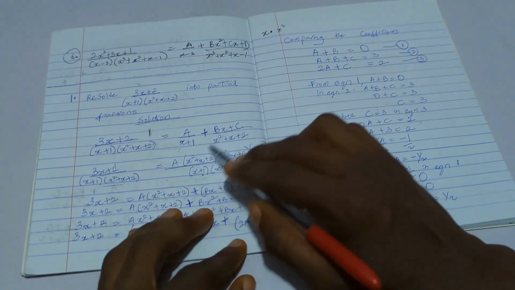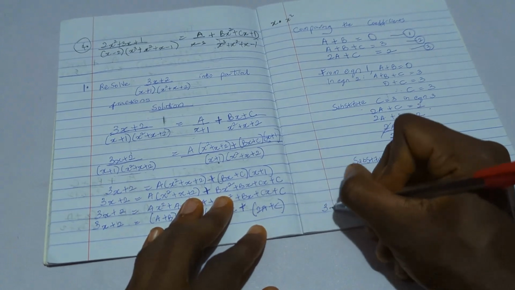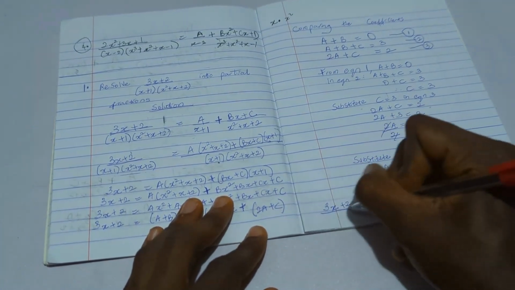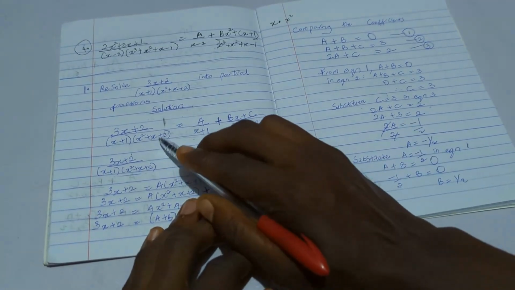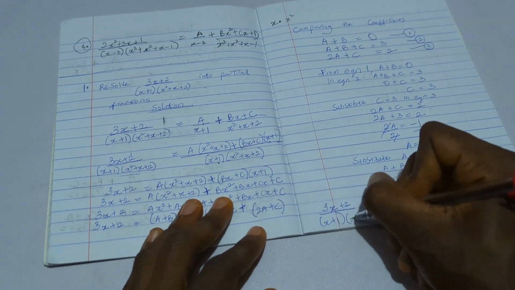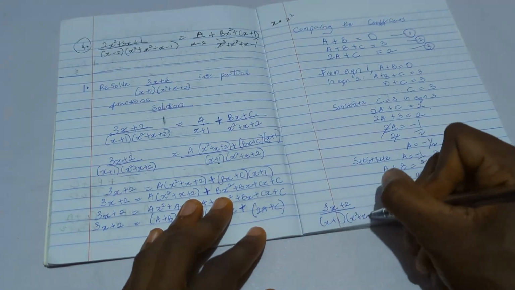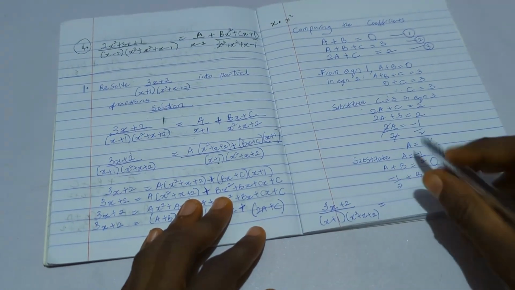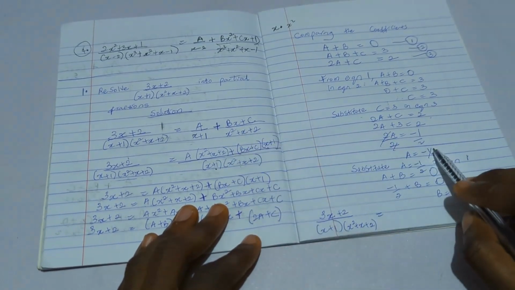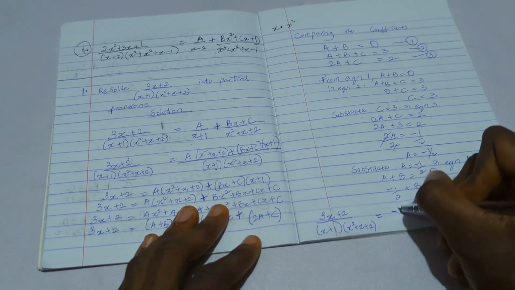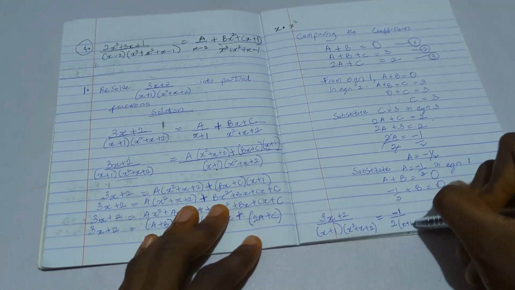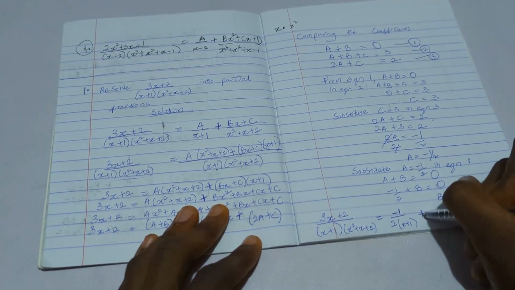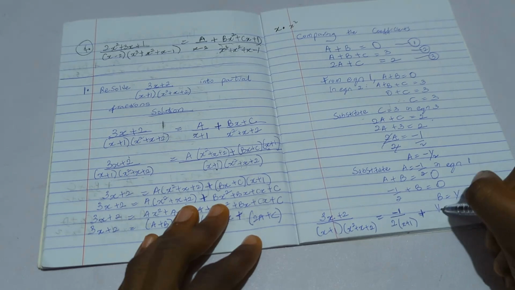So that means your equation here, 3x plus 2 over x plus 1, x squared plus x plus 2, must be equal to, what is a? A says minus 1 over 2, open bracket, x plus 1, plus bx. B is saying 1 over 2x.